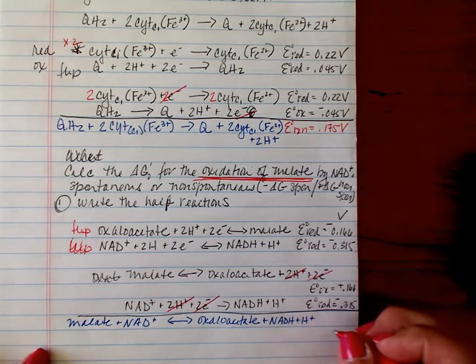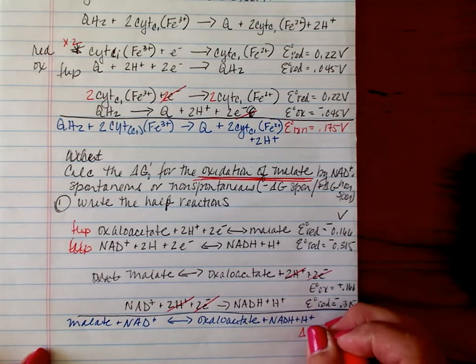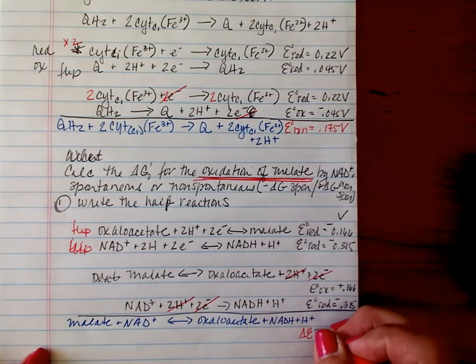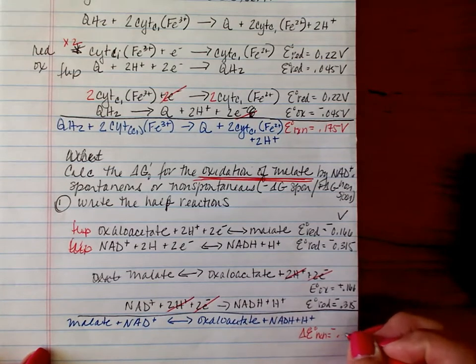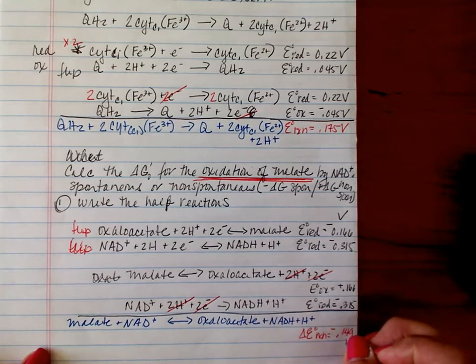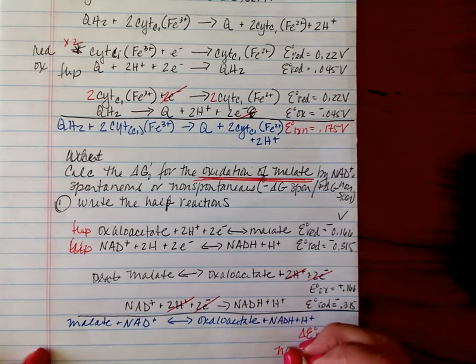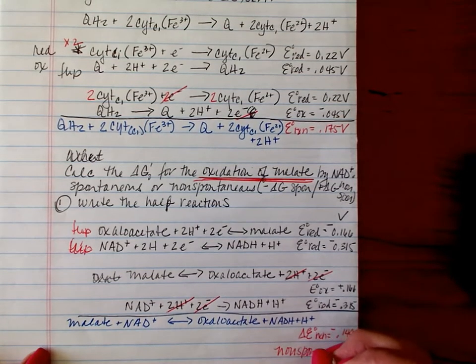And the change in that reaction is a negative 0.149 volts. So this would be non-spontaneous.